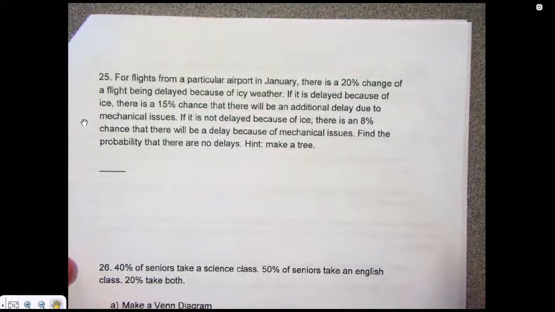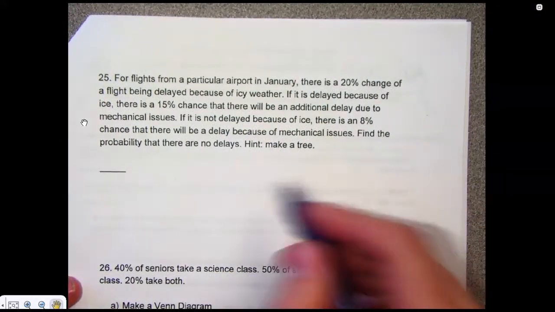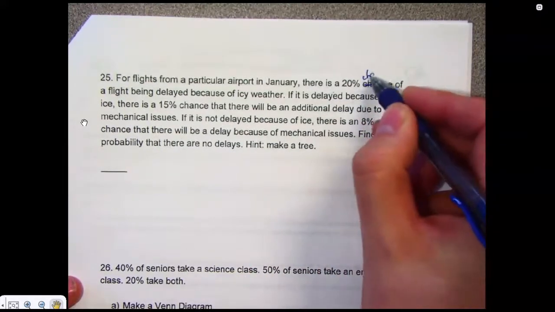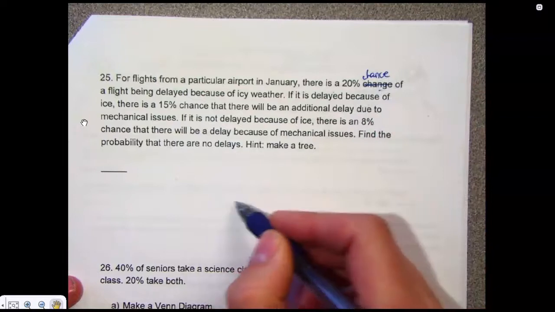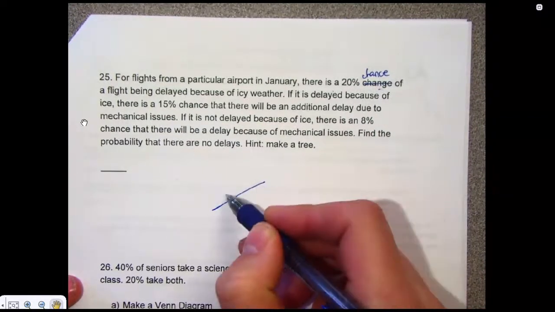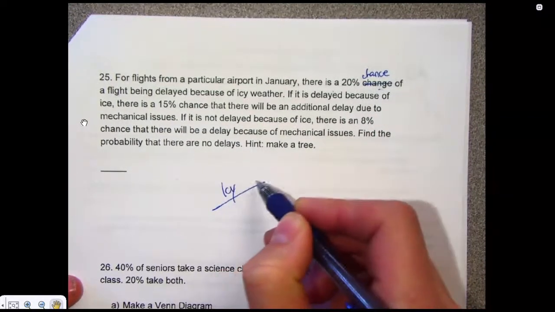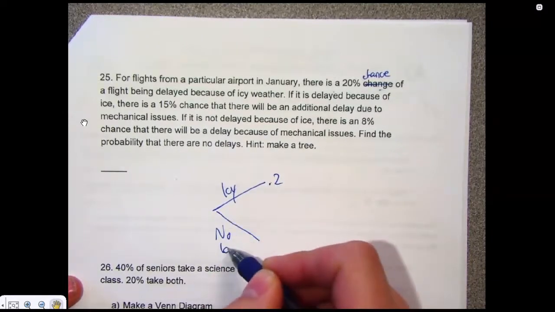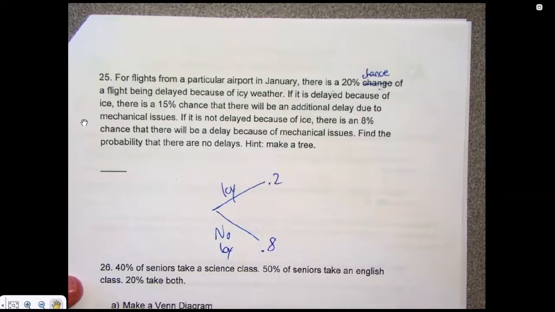25. This is a tree one. This is a tougher one. So the first thing, there's a 20% chance, let's just say chance, of a flight being delayed because of icy weather. So icy weather, 20% chance. No icy weather, then has to be an 80% chance.